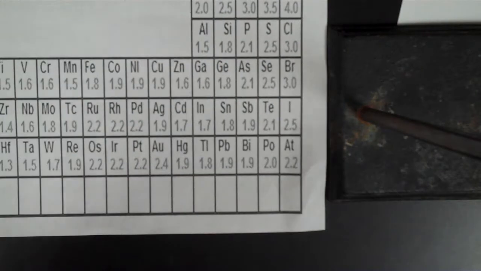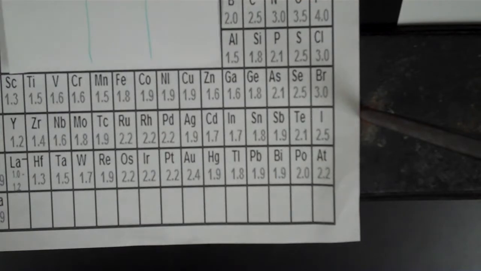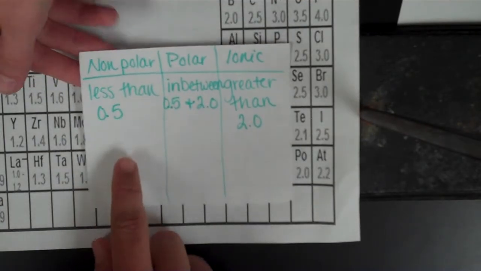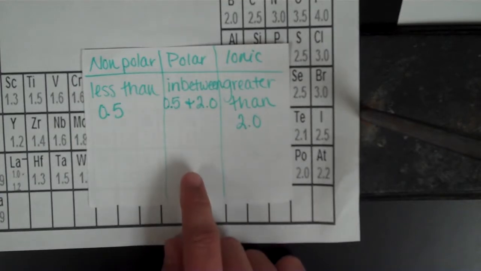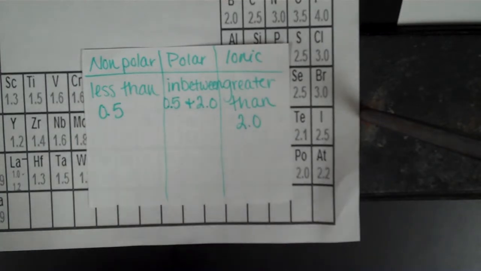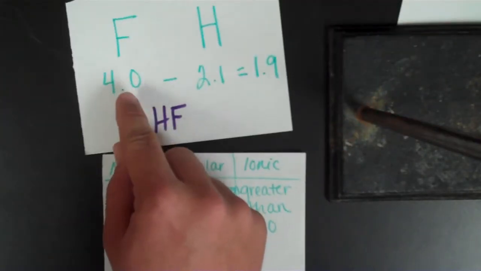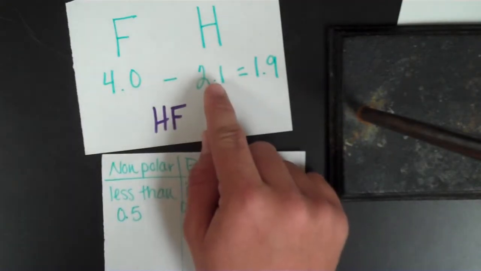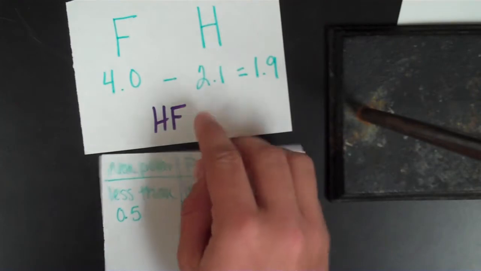If you want to know if something's polar or not, you could use this chart of electronegative charges of some atoms from the periodic table. Less than 0.5 is nonpolar, greater than 2 is ionic, and in between the 2 is polar. For example, in the molecule HF, F would have a charge of 4 minus 2.0 for H, and the difference of that would be 1.9, making the molecule polar.